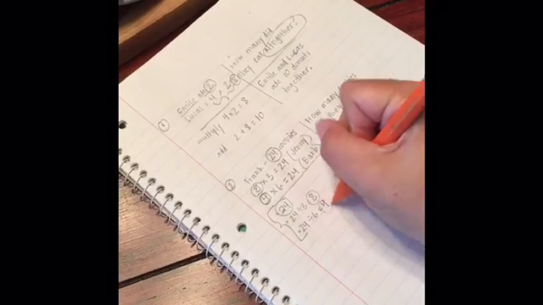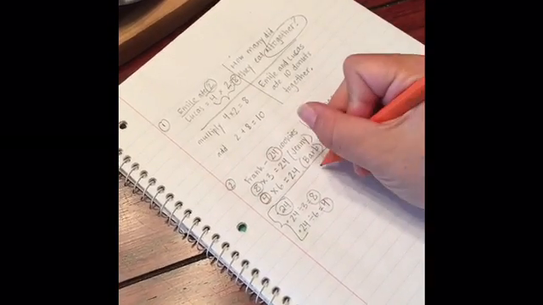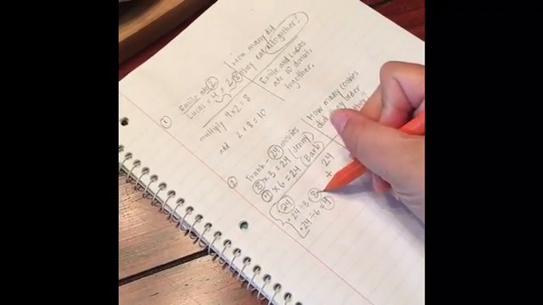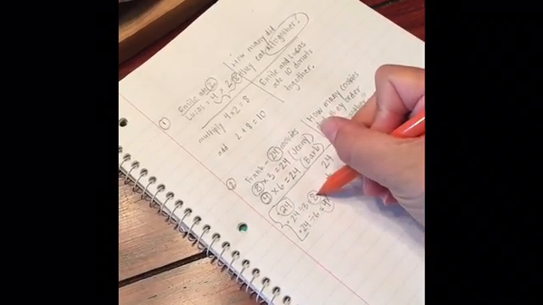Now we need to find the total. We need to find the total sum. So we would do 24. And I'm going to do a little bit of mental math. I know that 8 and 4 together is 12.